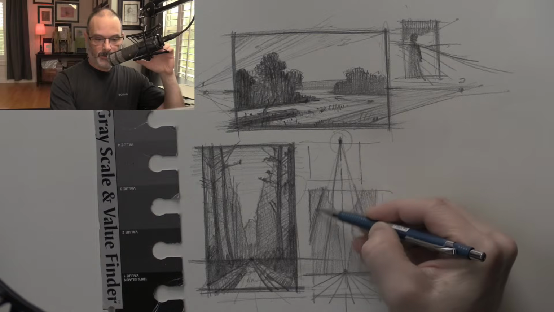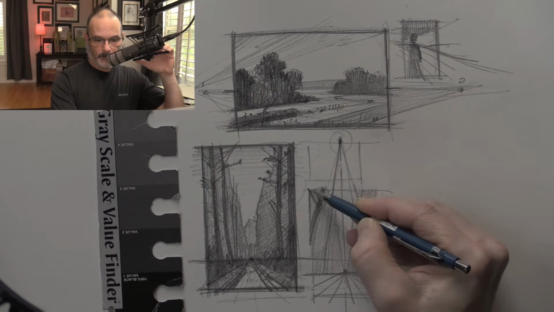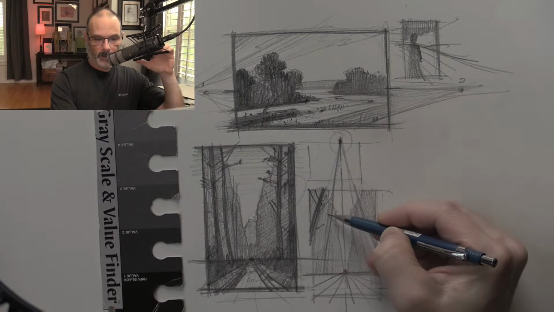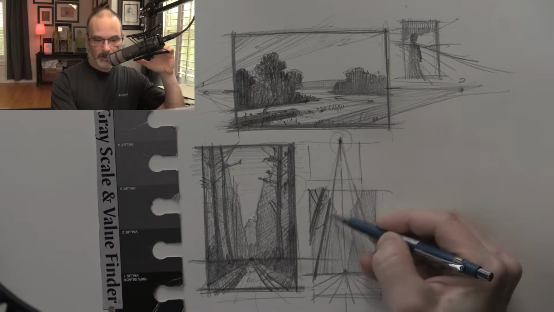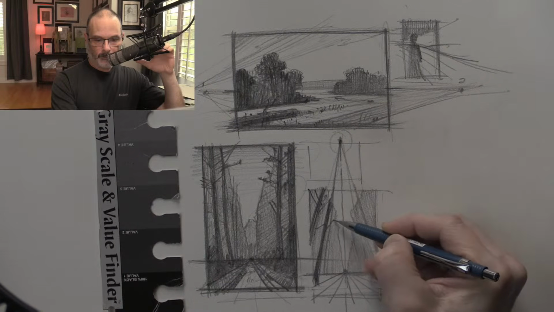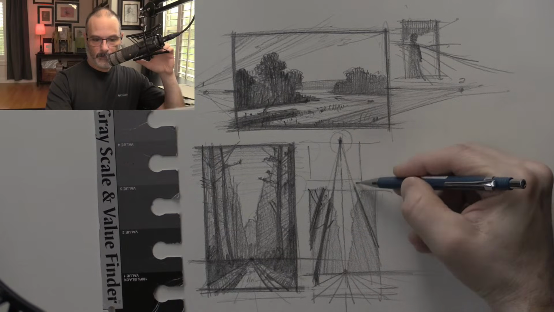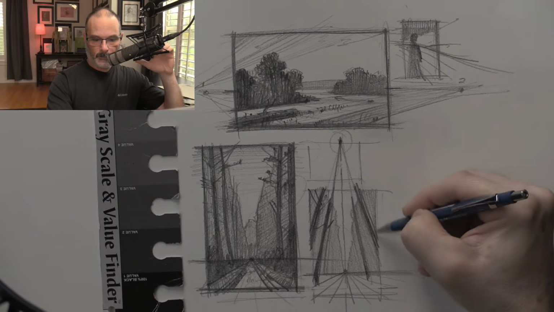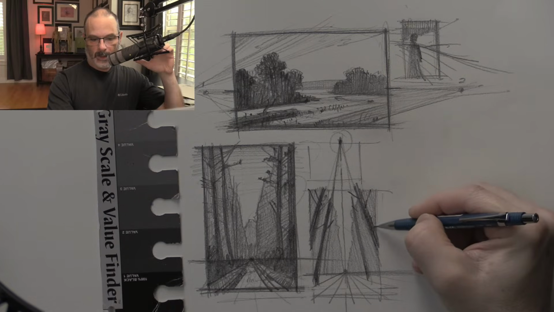And so now this would be the tree. It's a little bit more extreme. And I'll do another tree here a little bit closer. Yep.